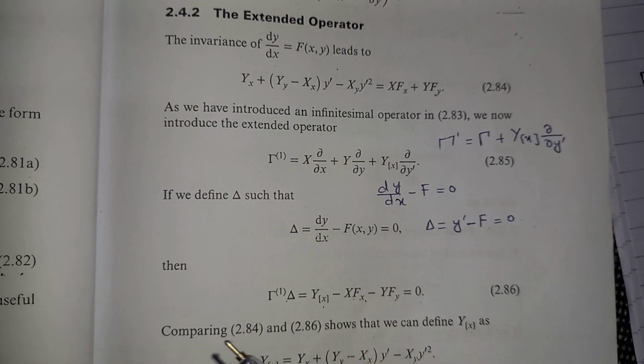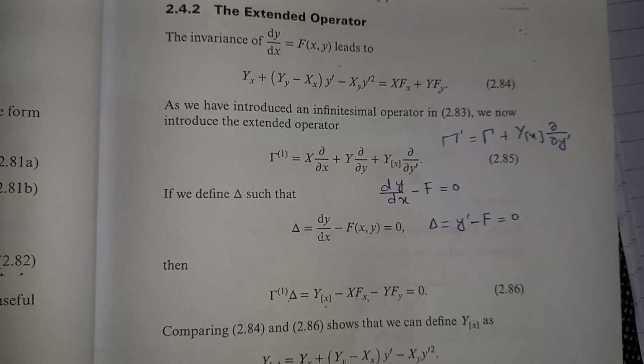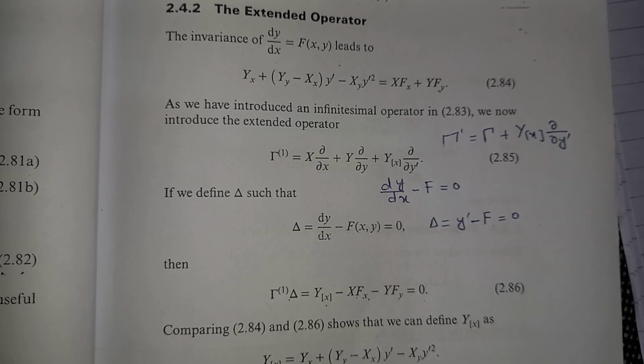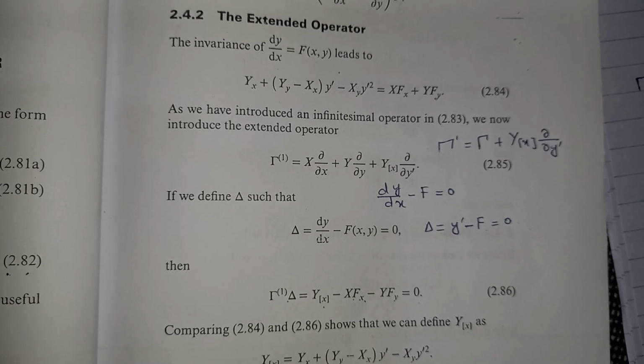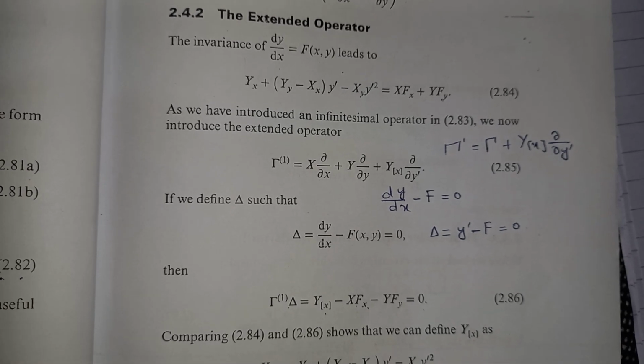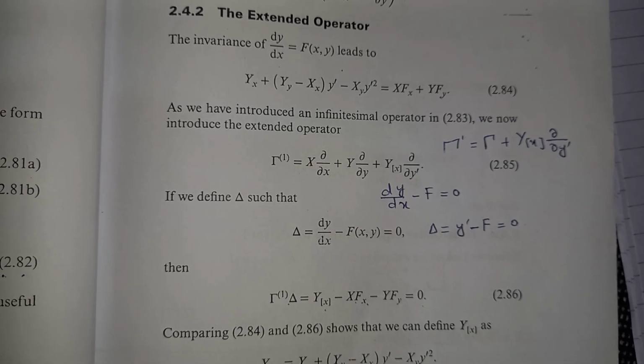But if we have a second order ordinary differential equation, then we will extend the operator, and we will find gamma 2 of delta for the second order equation, and in the similar way we will move toward the higher order.